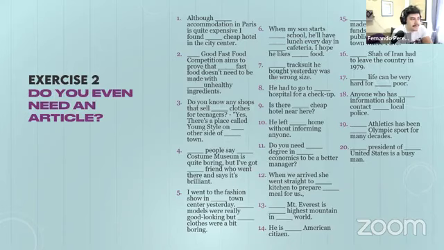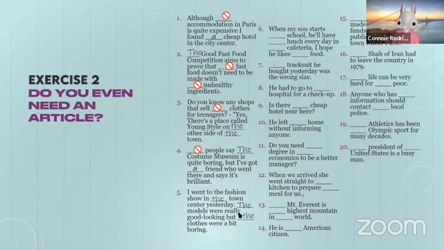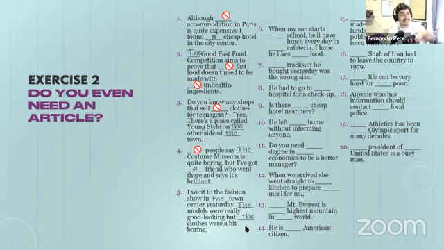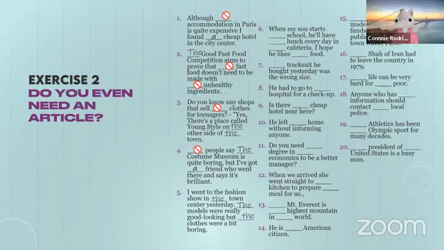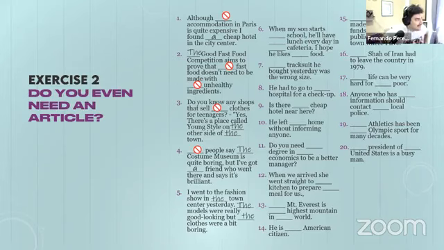Okay, first one is correct. Second one is correct. Number 3 is incorrect. You omitted the article, no? "Clothes." Yes, the models were really good looking, but the clothes were a bit boring. Exactly, because we are talking about the specific clothes at the event. That's why we need the article in this case. Got it.